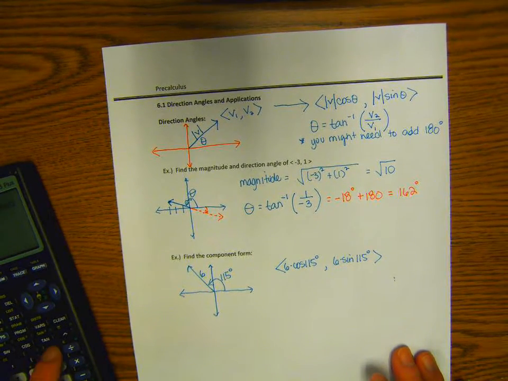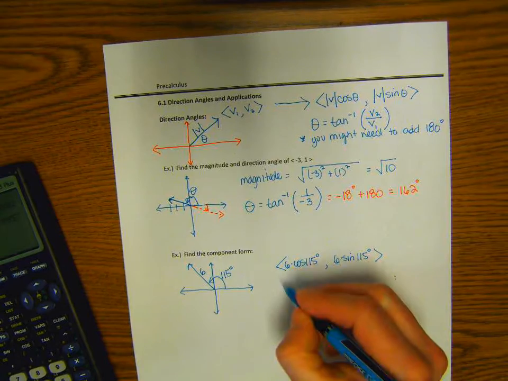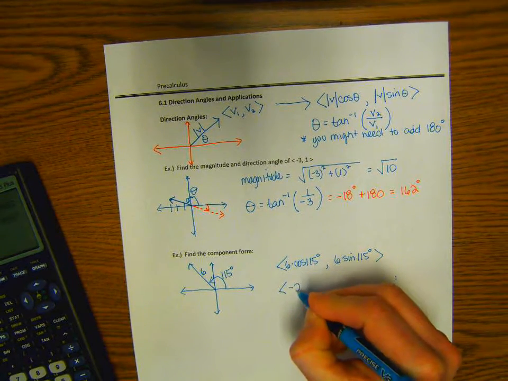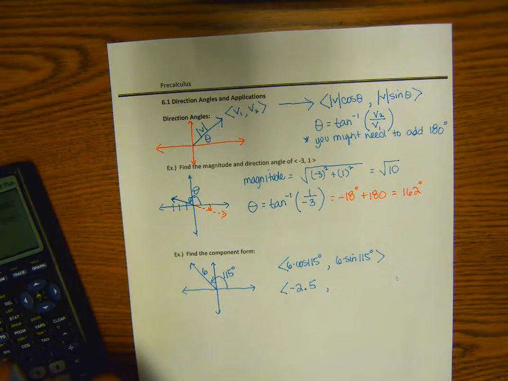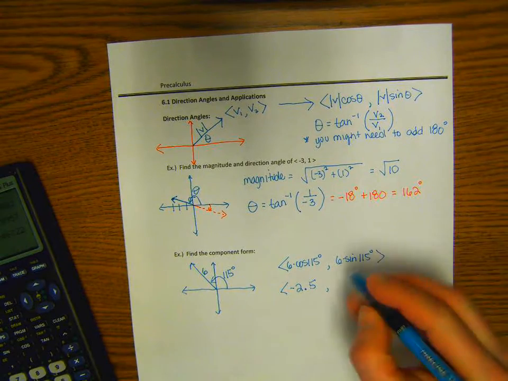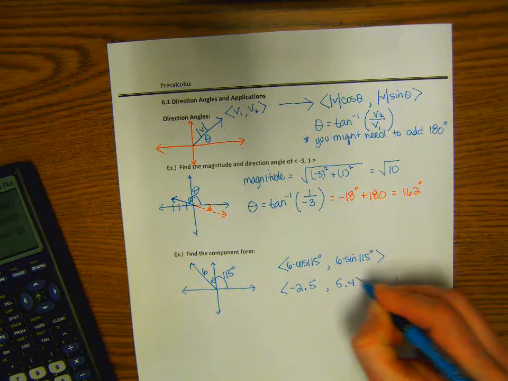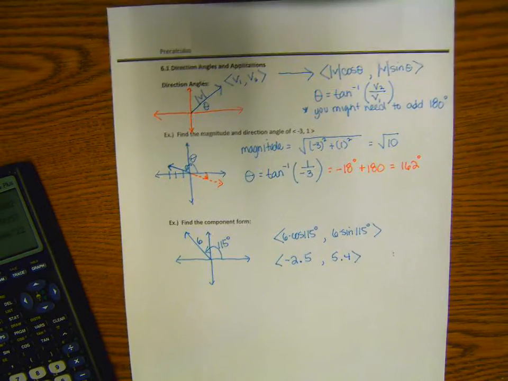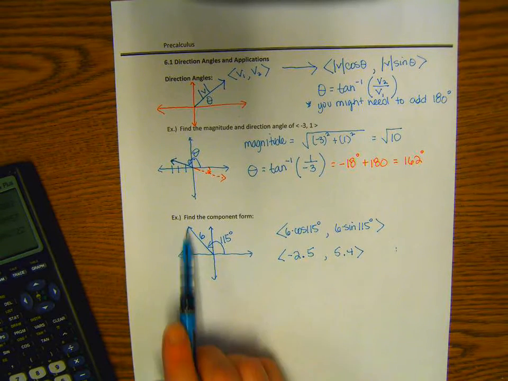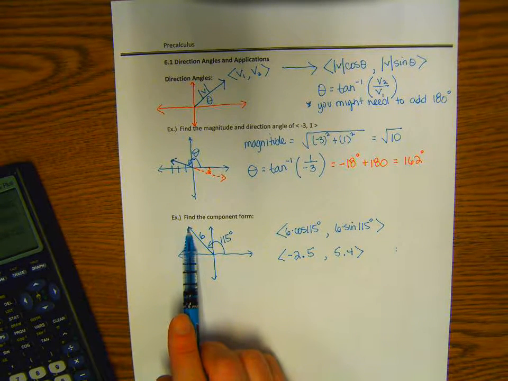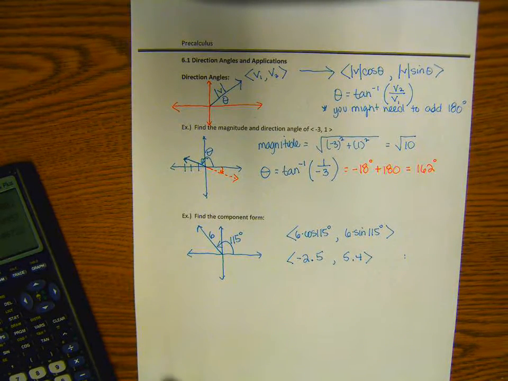I'll just round to the nearest tenth. So -2.5 and 5.4, does that look like that could be the terminal point then? Does that make sense? Negative, up. Okay. Good. Questions so far? Alrighty.